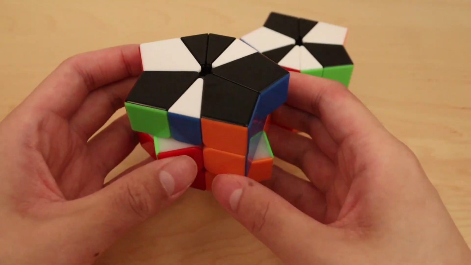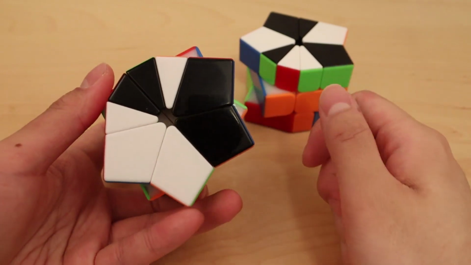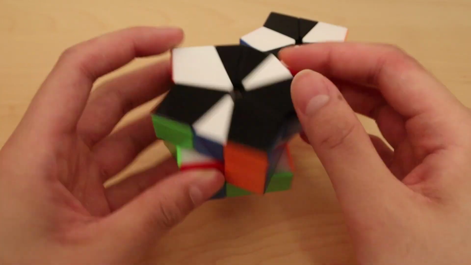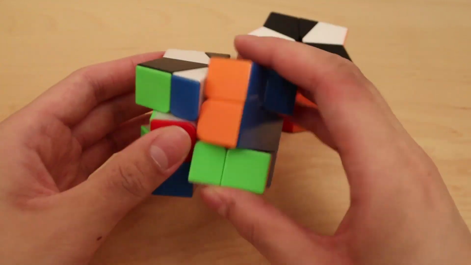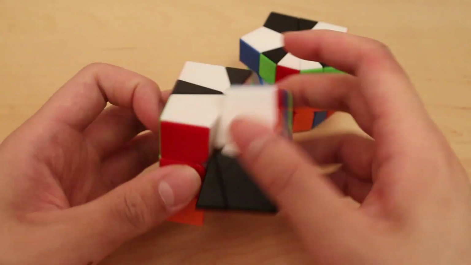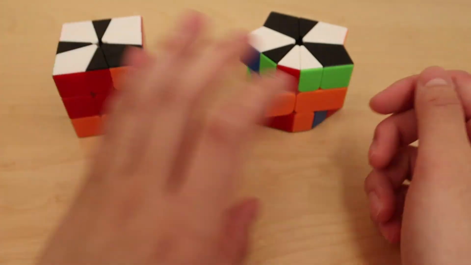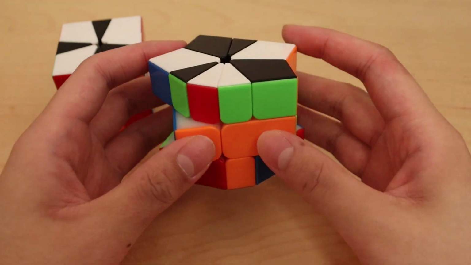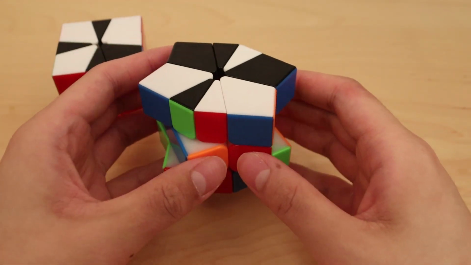So make sure it's not like this. Otherwise you'll get something that's not barrel barrel. Make sure it's lined up in a way that this two is opposite of this two, and then you get barrel barrel. From here you can just solve it. So again, this can be done from this angle. So create the barrel barrel, and then just solve from here.